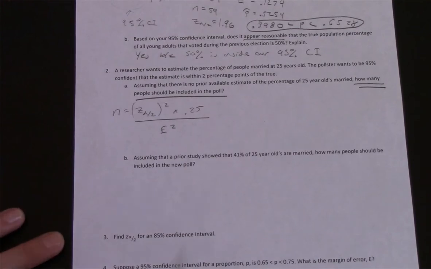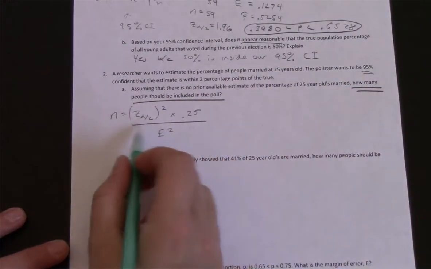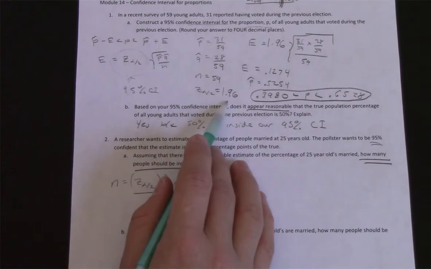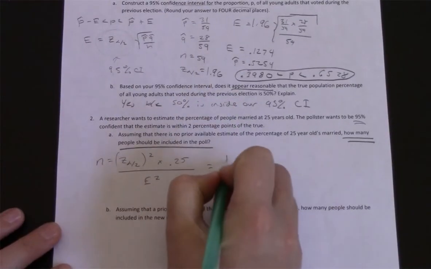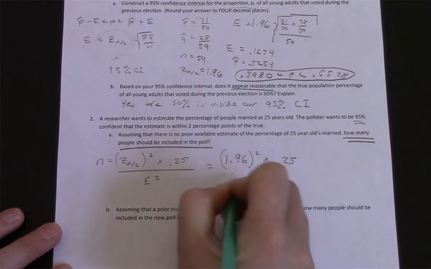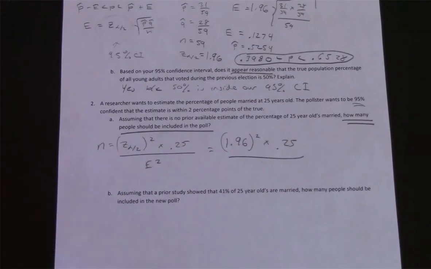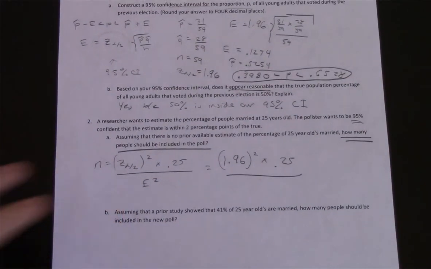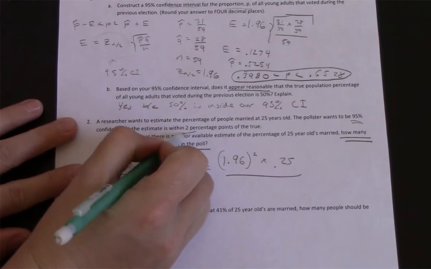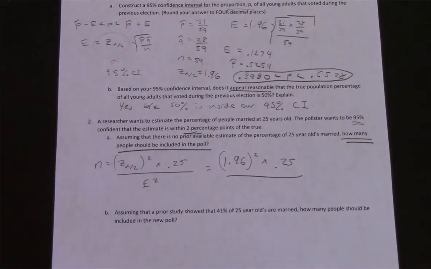Okay, let's see. The pollster wants to be 95% confident. So that Z alpha divided by 2 is going to be the same as this Z alpha divided by 2 here. It's going to be that 1.96. Alright, E is your margin of error. Now, he wants to be correct within 2 percentage points of the truth. 2 percentage points. Does that mean E equals 2?